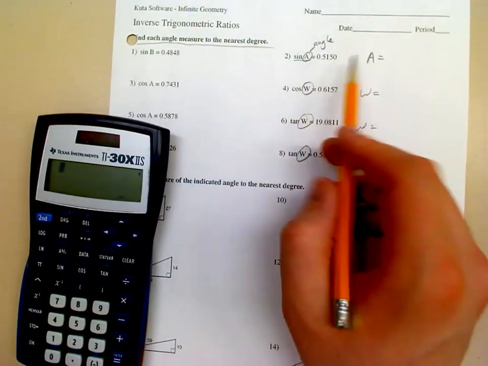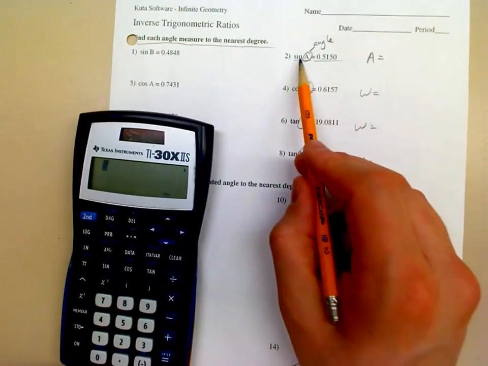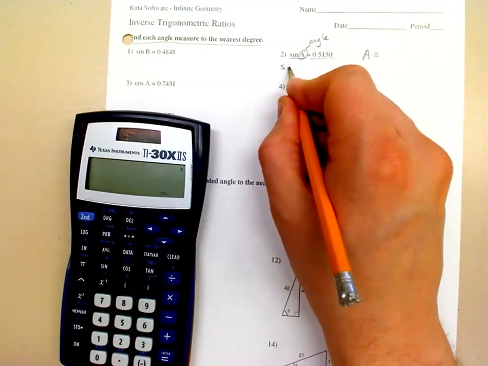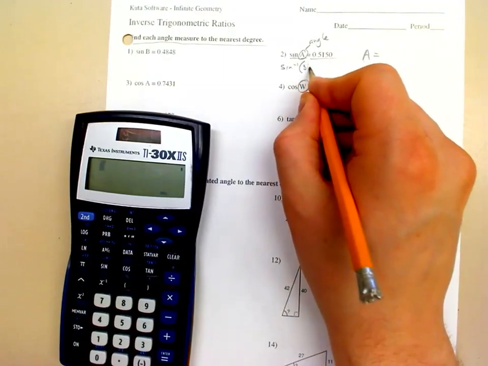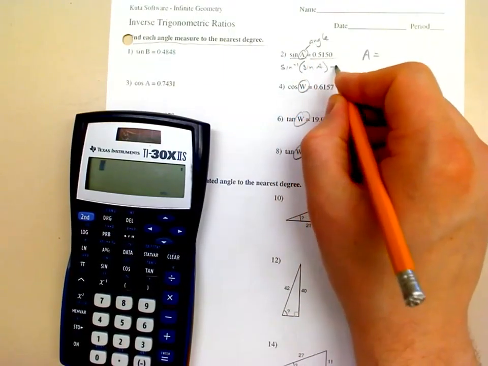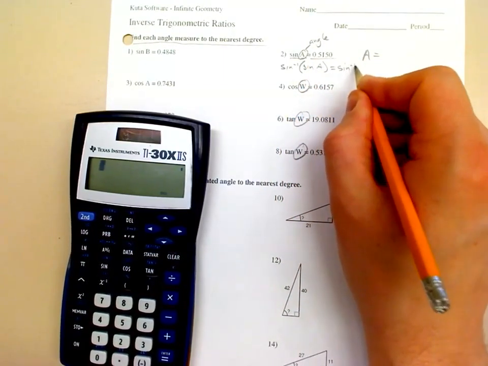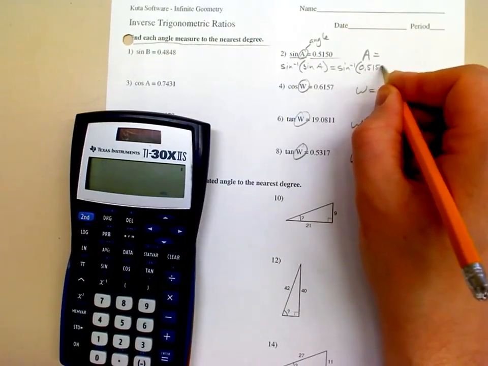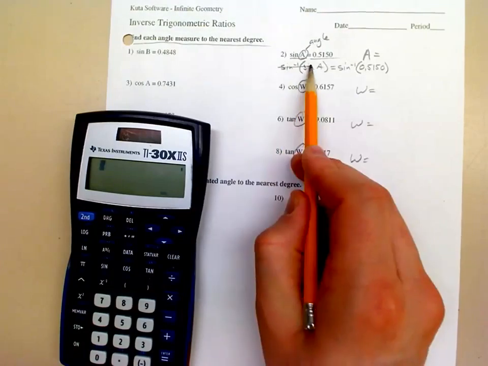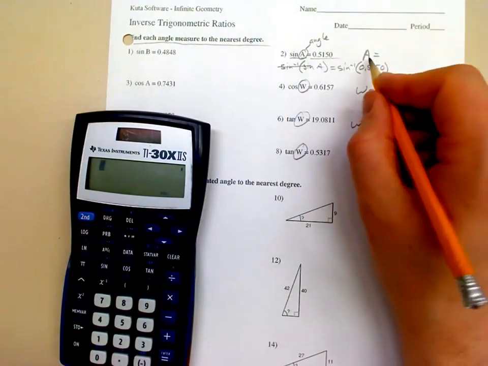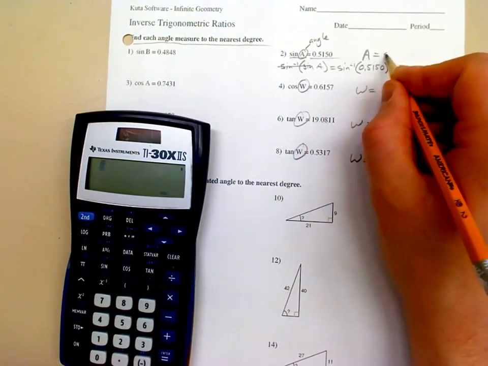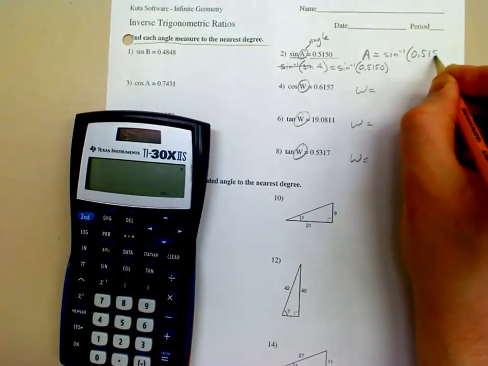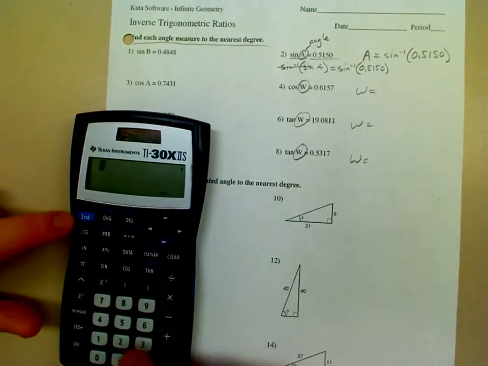So the sine of A is this. So I want to do the opposite of sine to solve for A. So I know that the inverse sine of the sine of A is the inverse sine of 0.5150. So these two things cancel out. So A is just the inverse sine of 0.5150. So I can use my calculator.